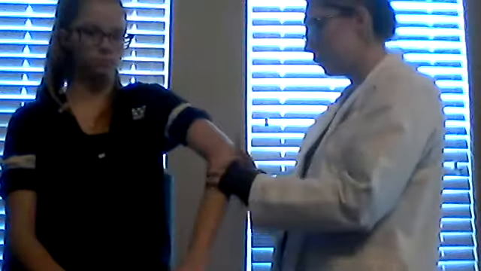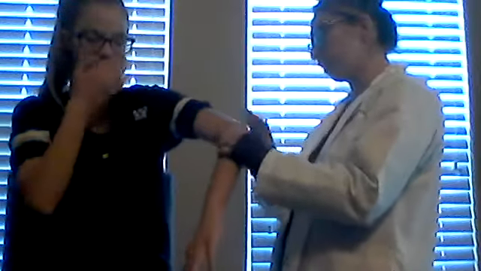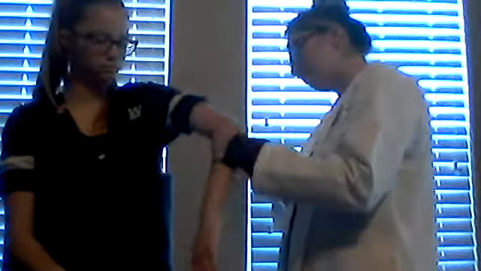Okay, so now we're going to go to the elbow. I'm doing a general inspection of the elbow, looking for any redness, swelling, or deformities, which there is none on this one. And on this one, I'm looking for any redness or swelling, which there is not. Then we're going on to range of motion. I want you to stick your hands like this, and then flex and extend. Flex and extend. Okay, any pain or tenderness? No. Okay, great. That's it for range of motion.